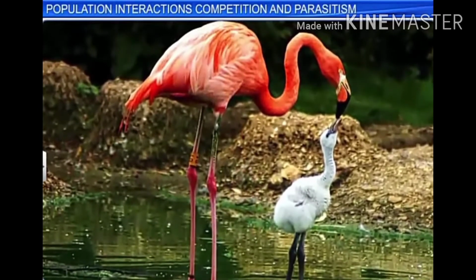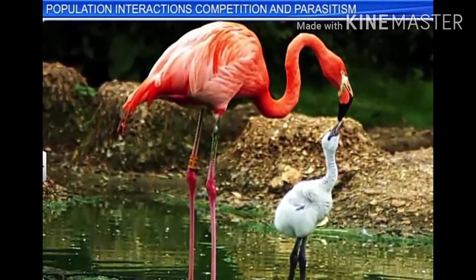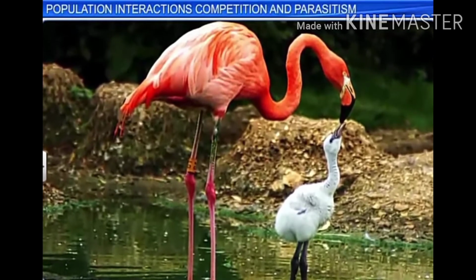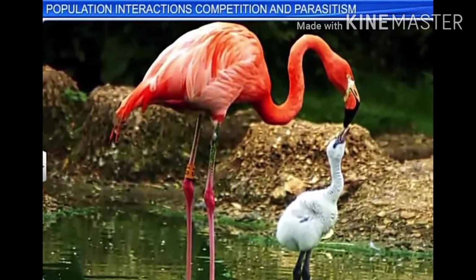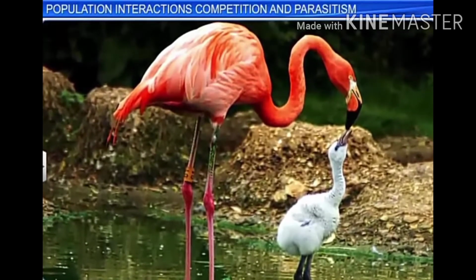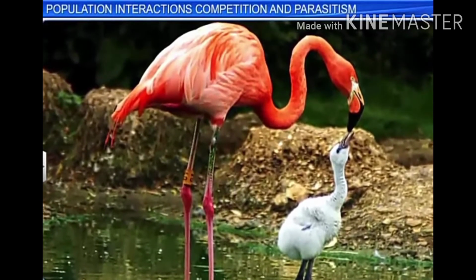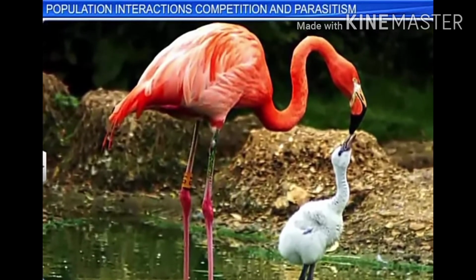Therefore, competition is best defined as a process in which the fitness of one species, measured in terms of its intrinsic rate of natural increase, or r, is significantly lowered in the presence of another species.